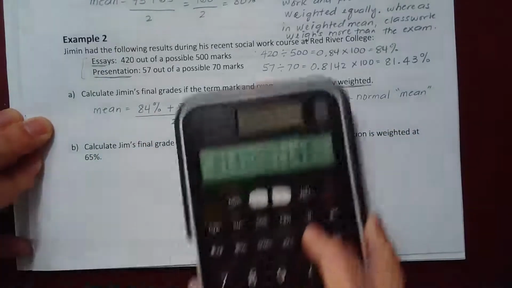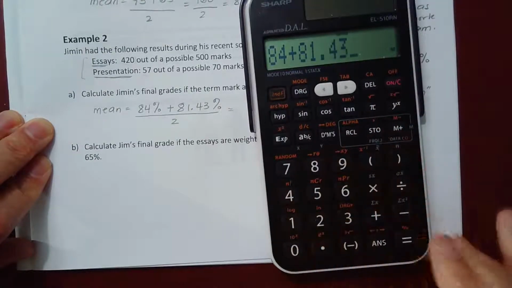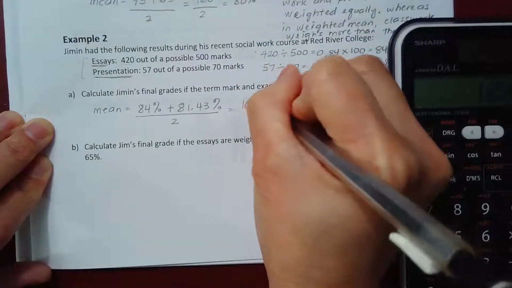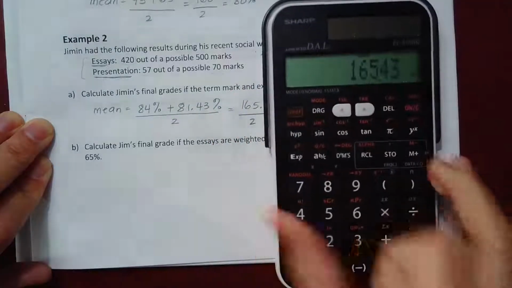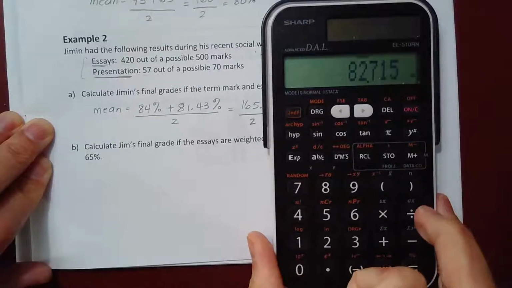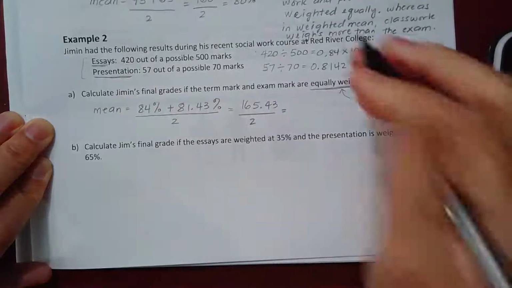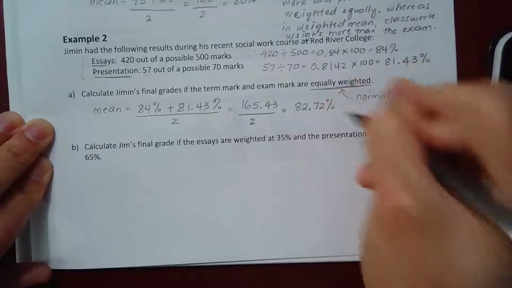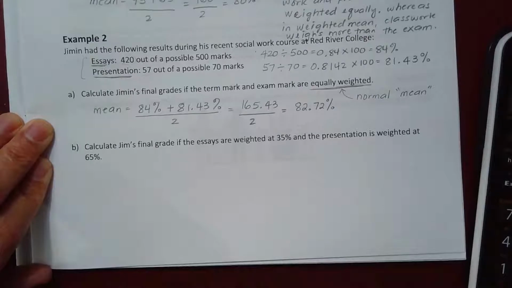Okay, so 84 plus 81.43 is 165.43 divided by 2, and it's going to be 82.72%. So letter A is Jimin's final grade.